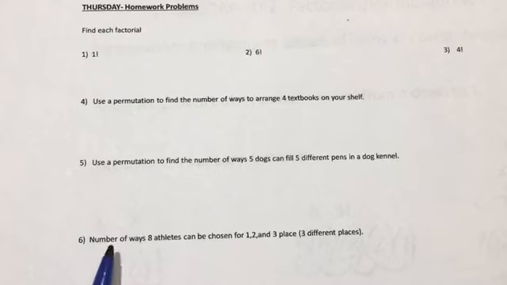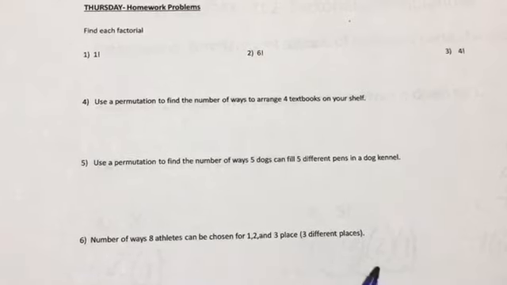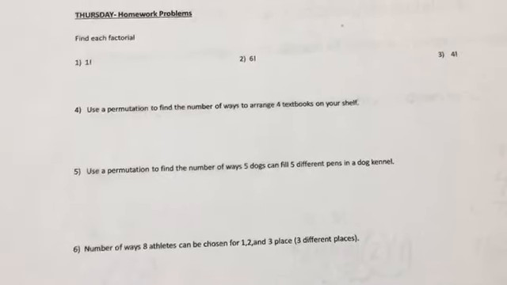And number 6, it should say use a permutation to find the number of ways 8 athletes can be chosen for first, second, and third place. So 3 different places. I'll give you a little hint there. So we have 8 athletes and 3 of them are going to get medals. Now you're not going to say which is going to get first, second, and third. We just want to know how many different ways it could be. So for example, if we have 8 runners, then John, Emma, and Rachel would get first, second, and third. Or maybe Emma, John, and Jim would get first, second, and third. So there are 8 athletes, 3 are chosen for first, second, and third. Think of how we could do that. So this is your homework, and I will see you guys tomorrow.